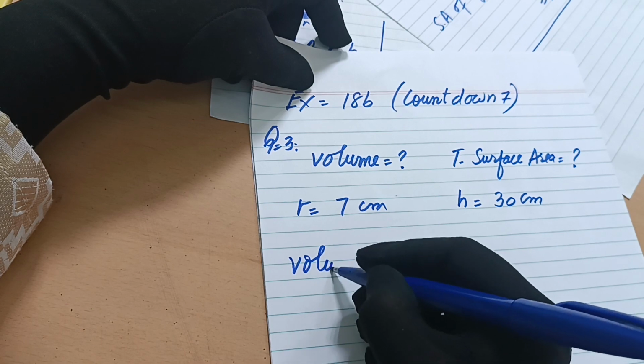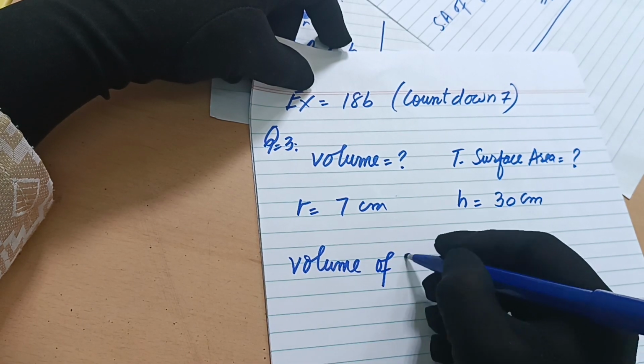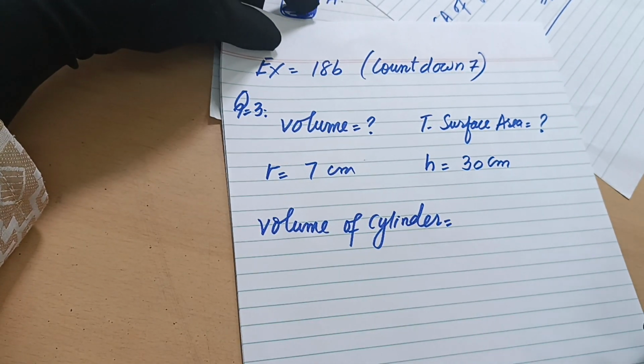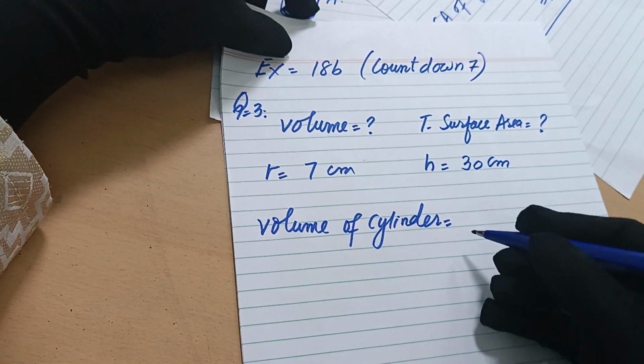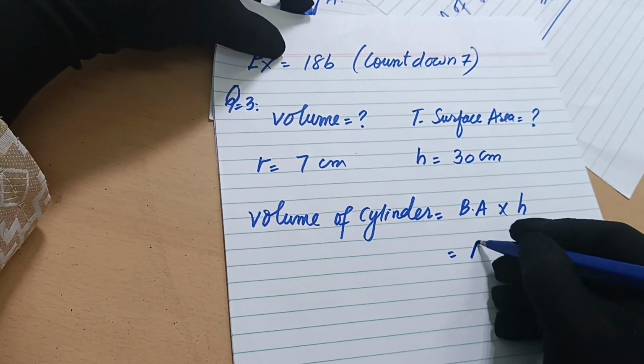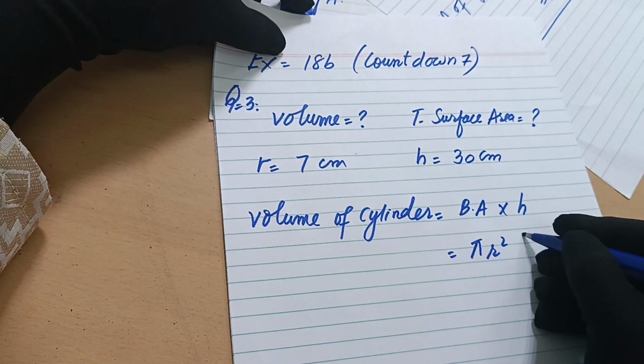So volume of cylinder, as we know, if you know the formula, you can write it directly, or if you forget the formula, write down base area into height. Base area is circle, pi r square, height is h.